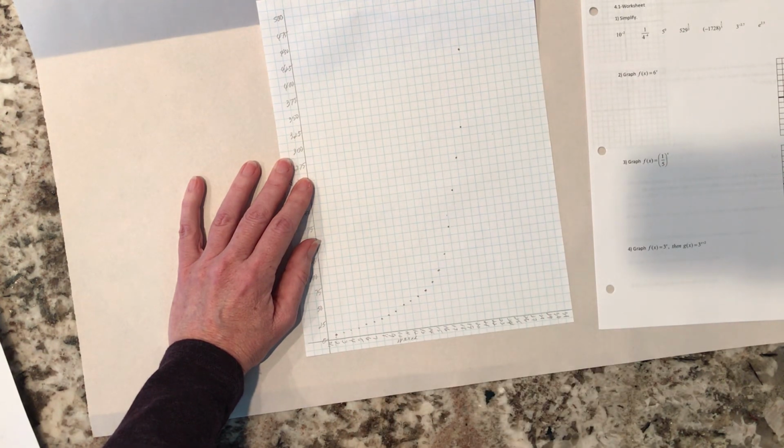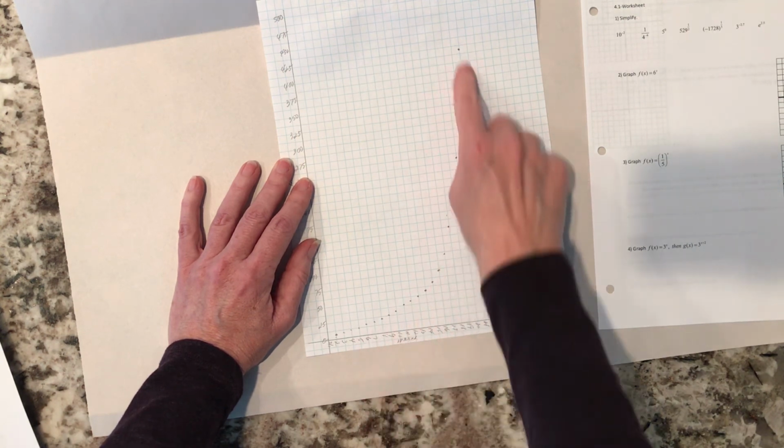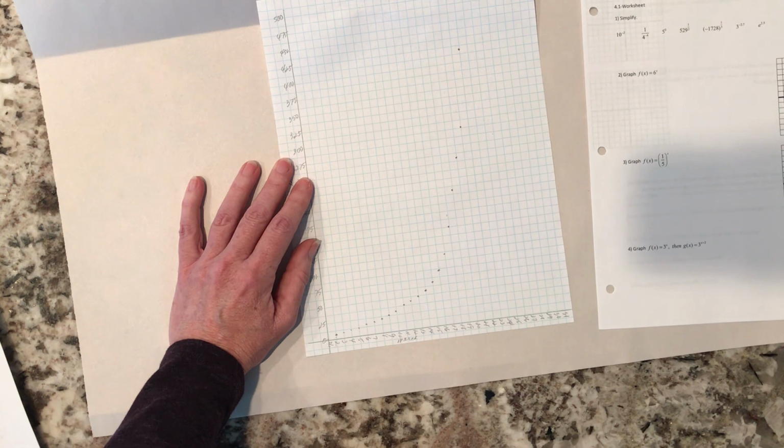So next time you say, what do we use this for? Right here. So you can be a smart person. You can be well aware of what's going on in this country right now and what's going on in this world right now.